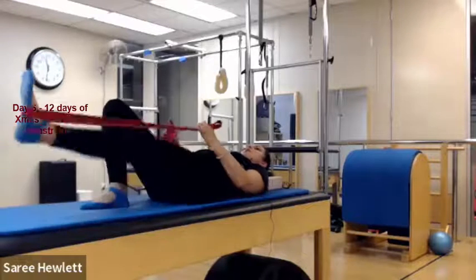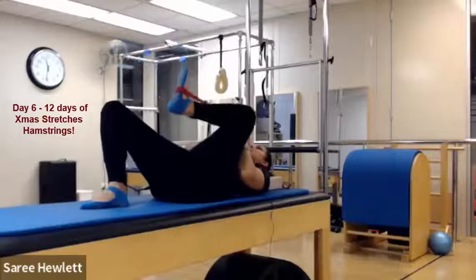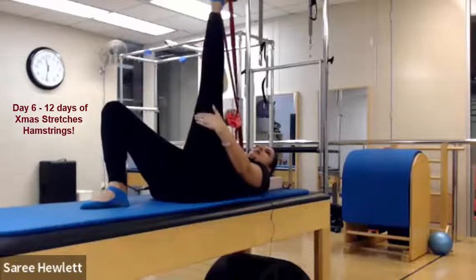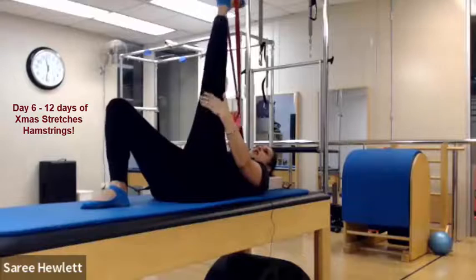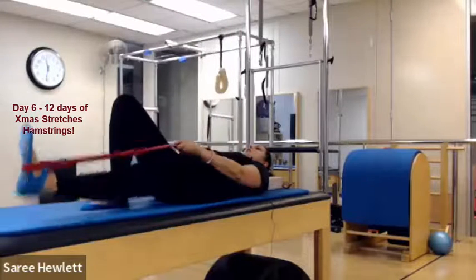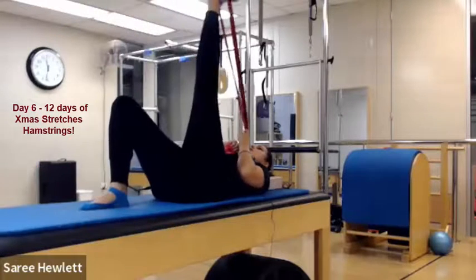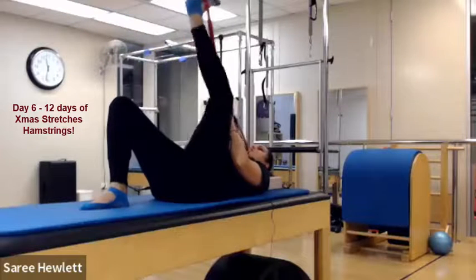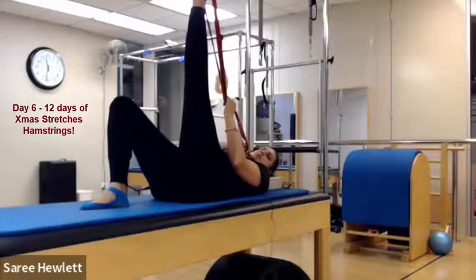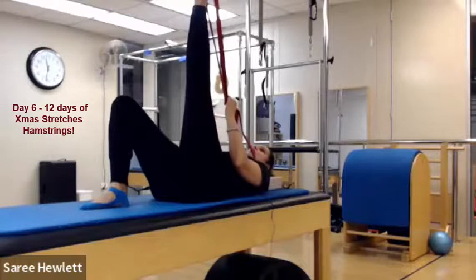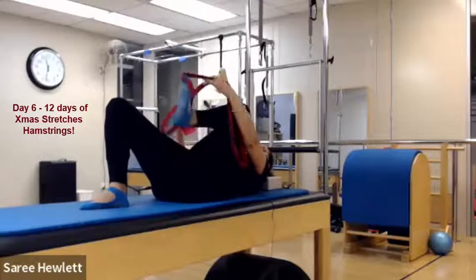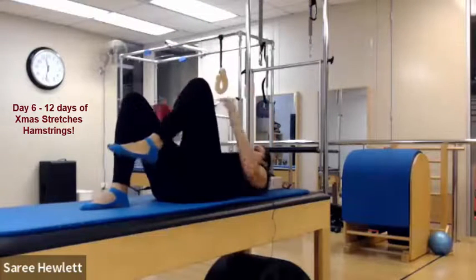You also have your eccentric ones, which is coming in and stretching up to the ceiling, which is activating the muscle as we stretch it. So in that lying position, you could do your straight leg stretch, or you could do the bent knee in and reach up towards the ceiling and hold. So they're your basic hamstring stretches that you could do on a day-to-day basis before you get out of bed.